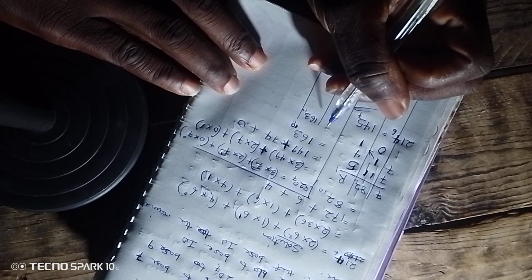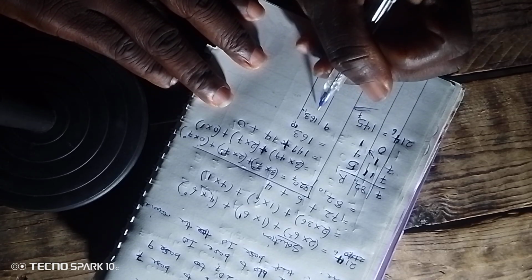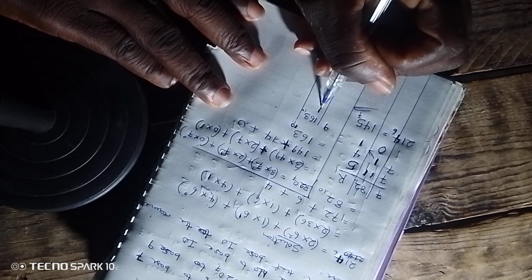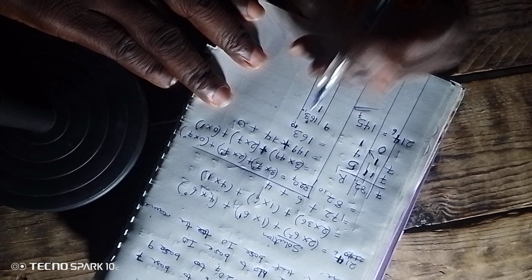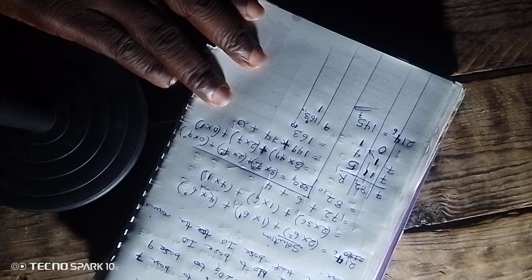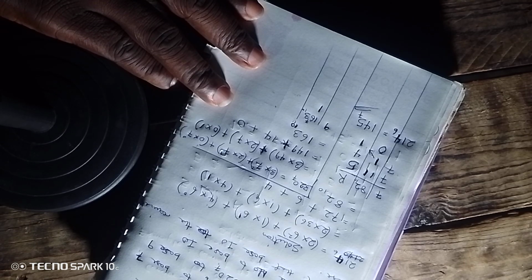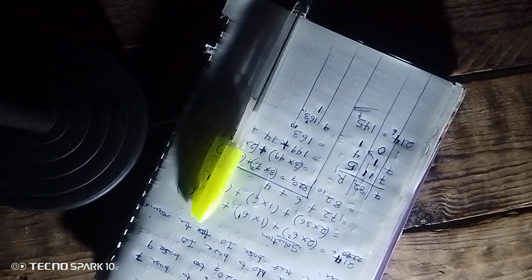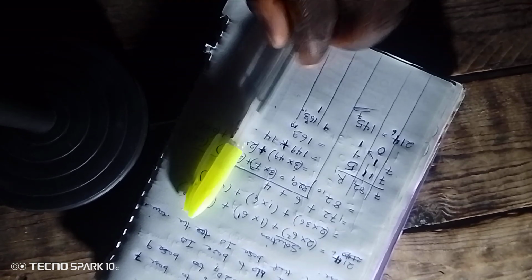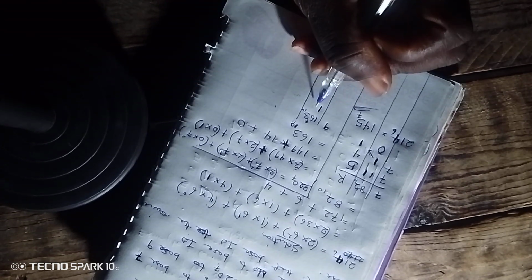So let's see, we would use 9 here. 9 in 16 is 1, and it will remain 7. So 9 in 73 should be 8.